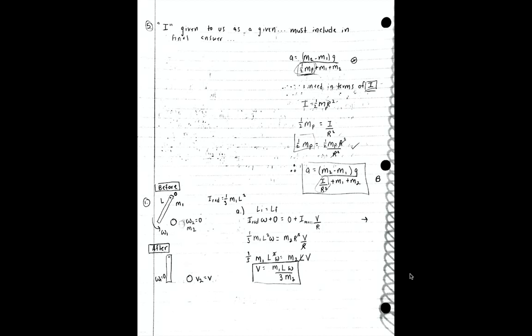Again, angular momentum is conserved here because there is no net torque added to the system. The torque is dependent on the pivot position, which is the axle that keeps the rod secured to the table.